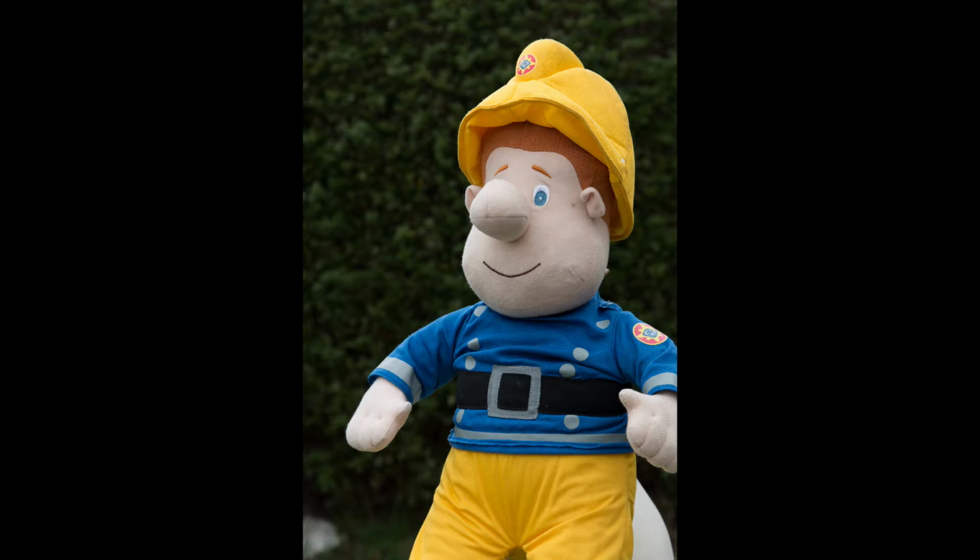So what we're going to do now is, my camera settings are basically to Fireman Sam's left. It's about 2 meters away. I've got a flash. It's a bare flash.